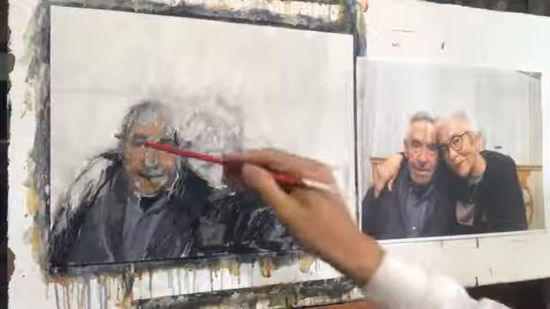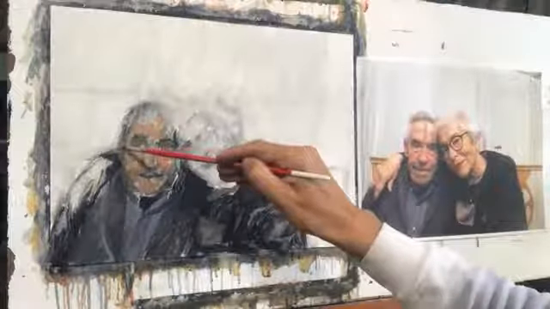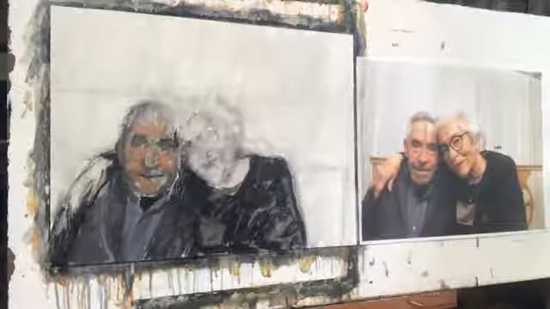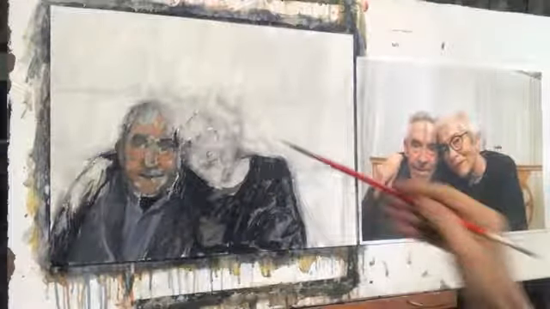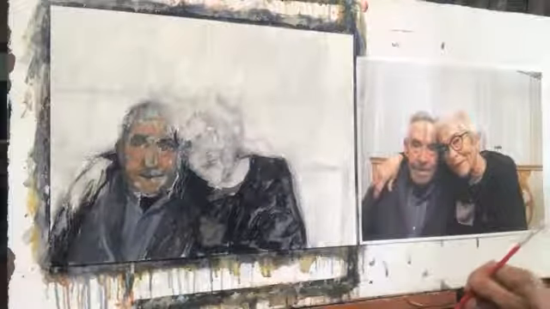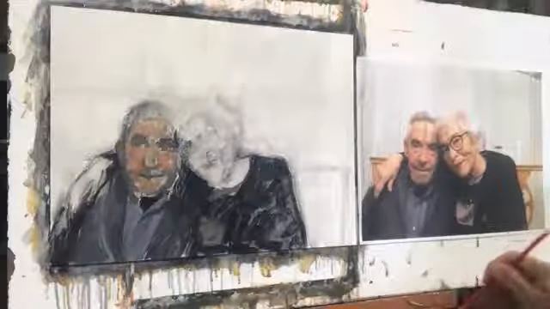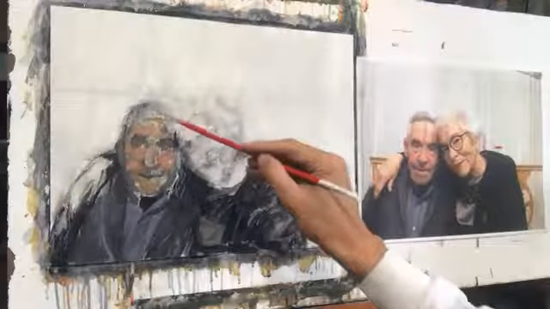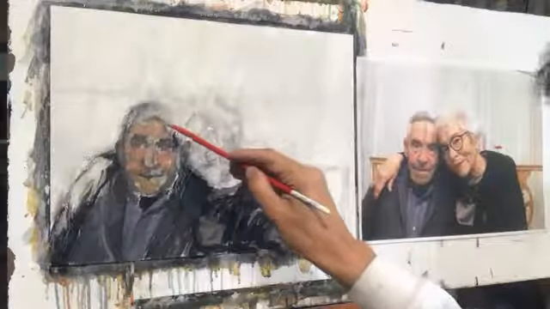Maybe the ear. Just gonna bring it. And then, you know, maybe the hairline. Let's kind of do the hairline. I'm gonna bring some white actually, because I feel like that area is super light. Yeah.